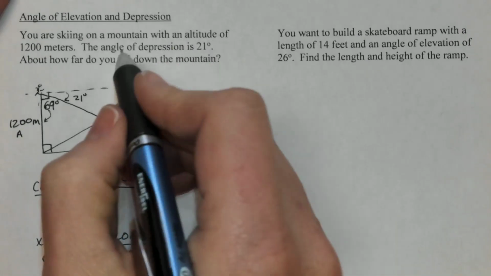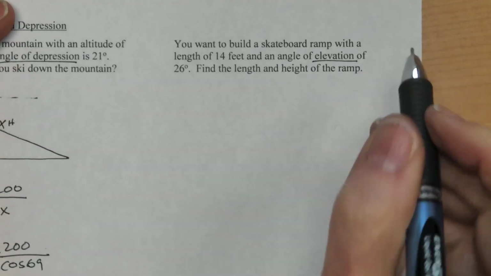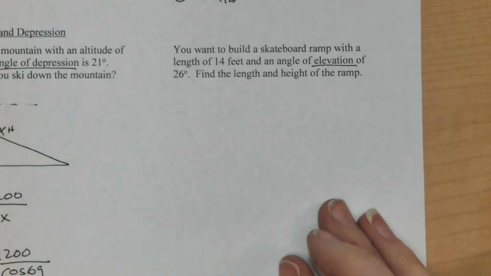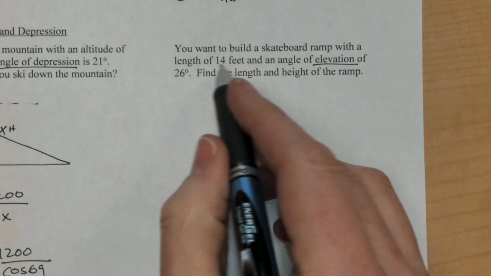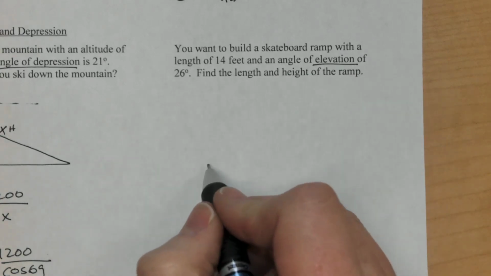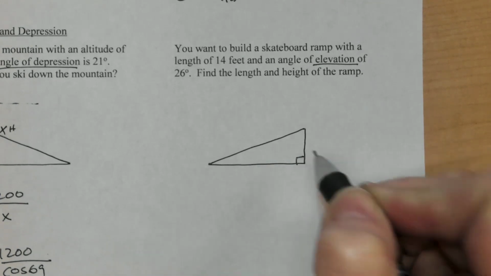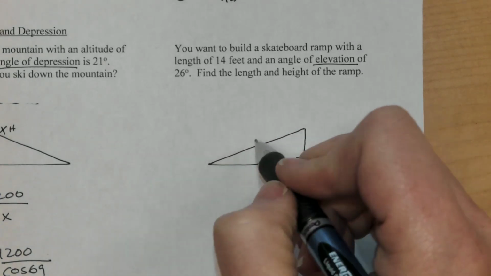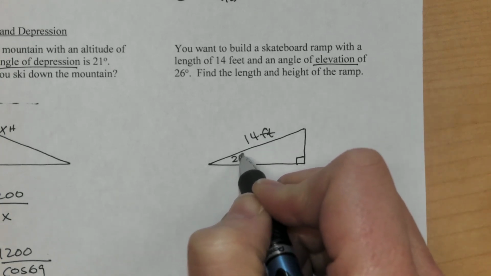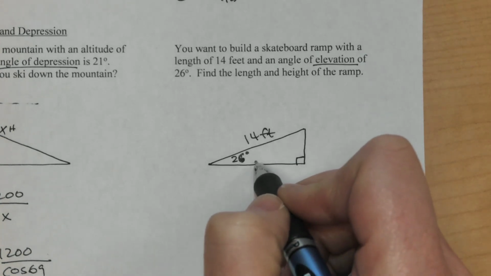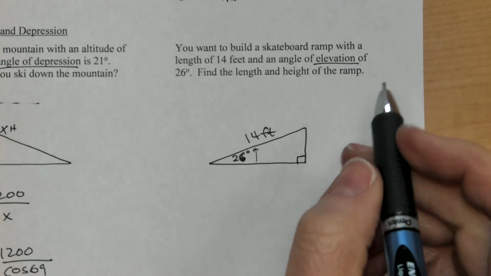That's an angle of depression, so it goes from the top downward. This next one says angle of elevation, so that's going to go from the bottom up. Depression, top down; elevation, bottom up. You want to build a skateboard ramp with a length of 14 feet and an angle of elevation of 26. So here's my skateboard ramp. Should be a 90-degree angle. The length of the ramp is 14 feet, and the angle of elevation is 26. Angle of elevation is from the ground up, so there it is. Find the length and height of the ramp.